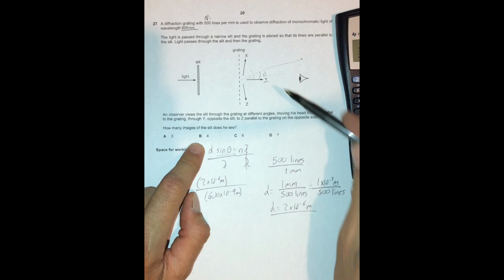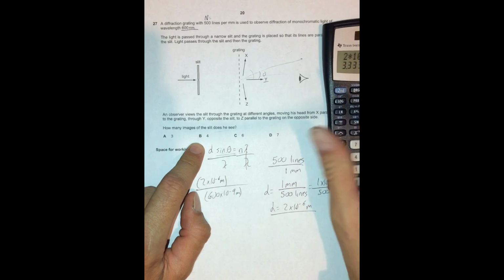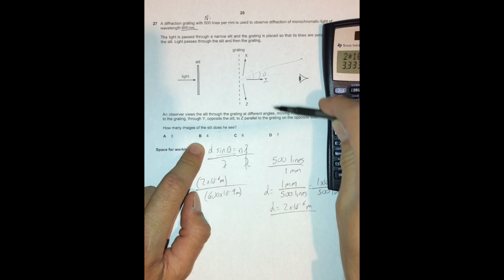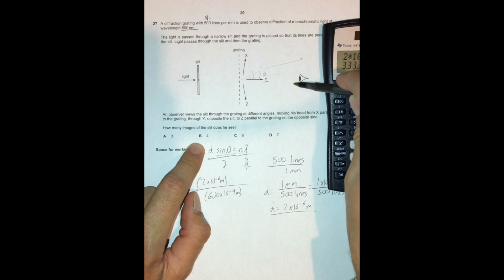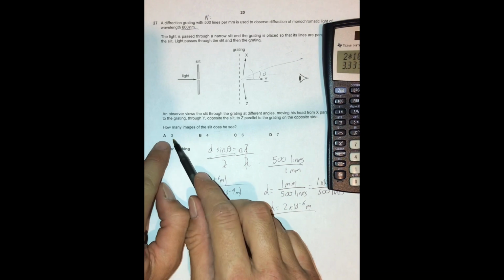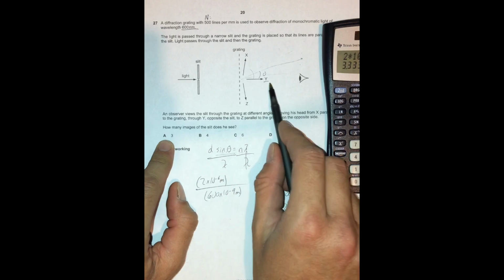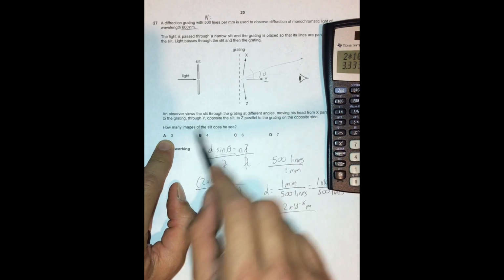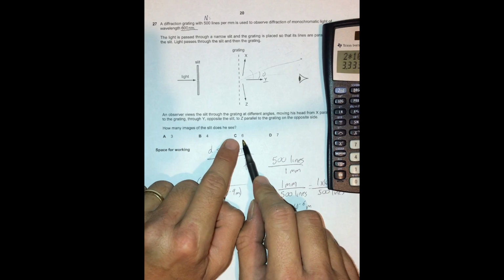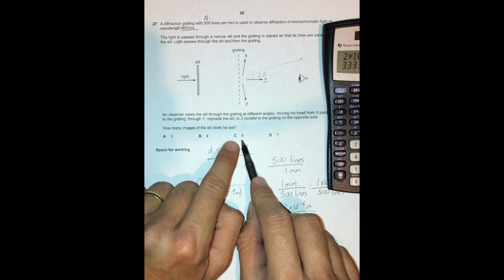Some students may be mindful that they've solved it this way, and they think, oh, but we've got all of the orders on the other side of the 0 order. And so they double the 3 orders they'd see above point Y here, from Y to X, and they would get 6, and they would incorrectly choose choice C as the answer.